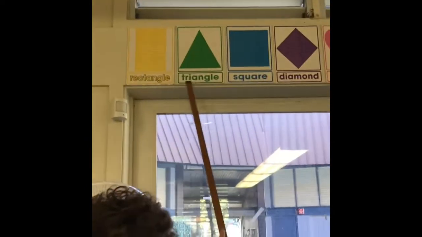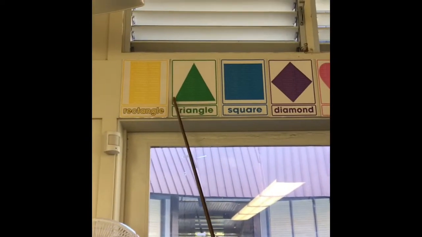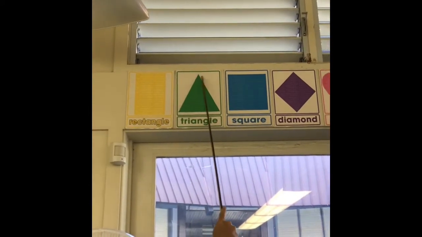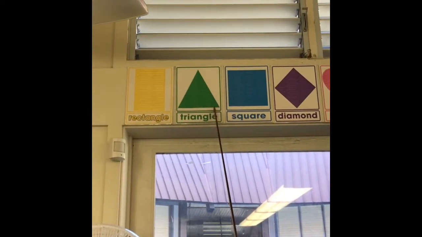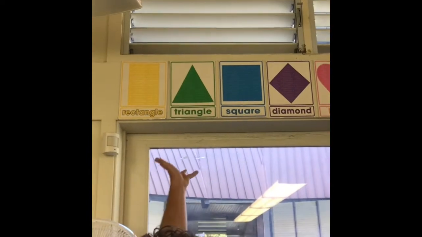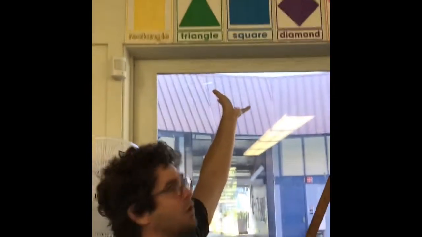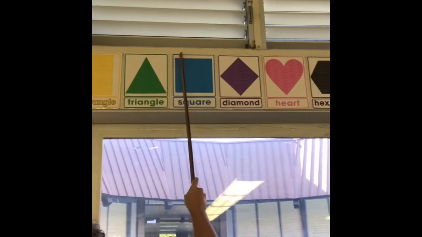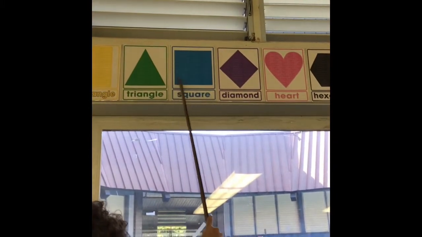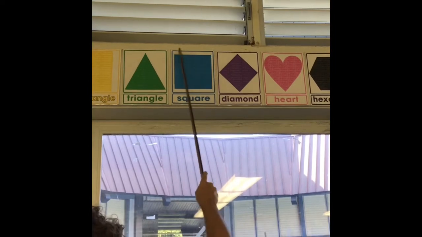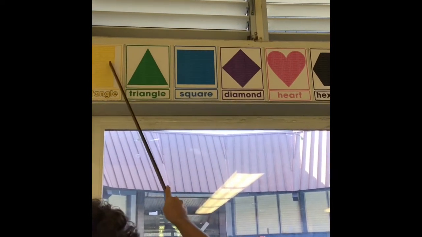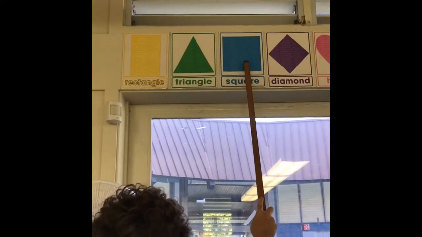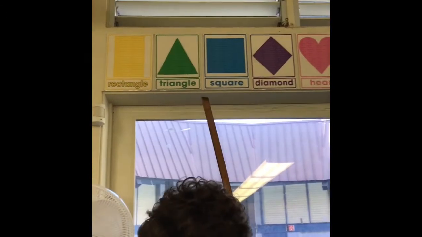This one says triangle. Triangle has 3 sides to it and 3 angles. That's how we define a triangle. This is flat because I couldn't hold it in my hand. It would fall over. Square is a flat shape that has 4 sides and 4 angles. This is the same as a rectangle, except for all of these sides are the same length. So this is a special type of rectangle.